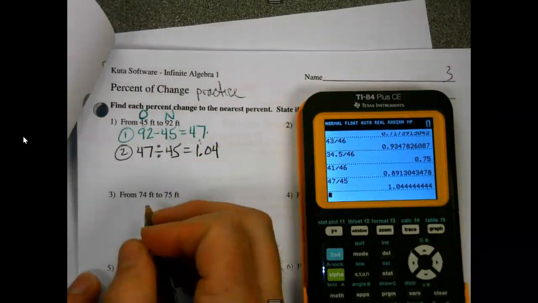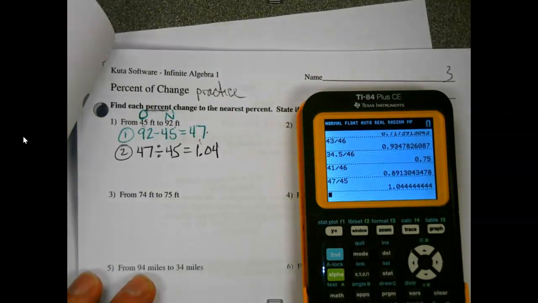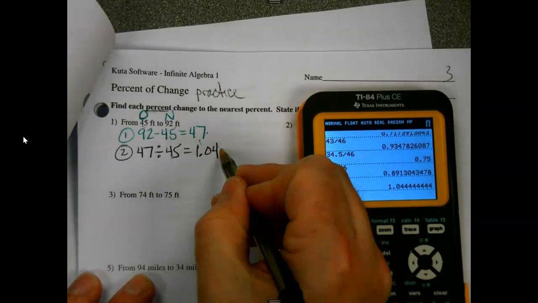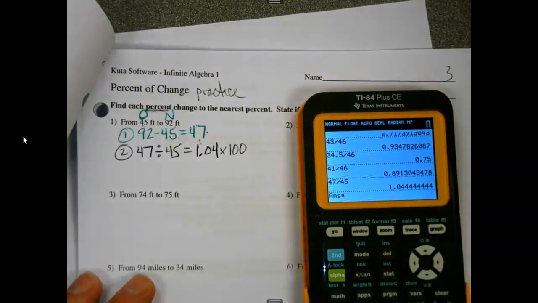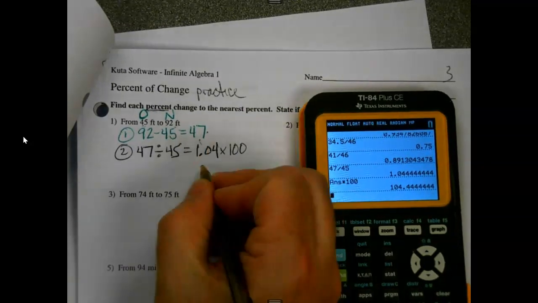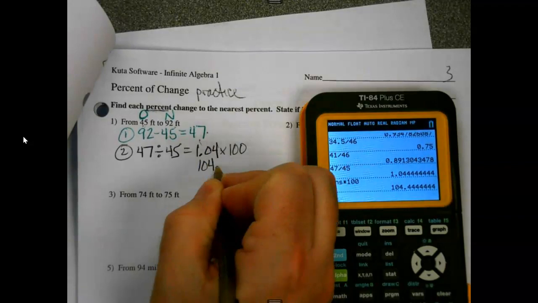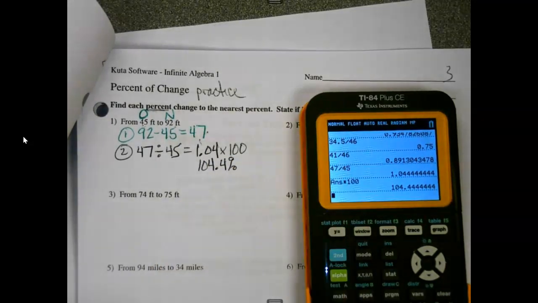So 1.04, but we want it to be a percentage. So we're either going to move the decimal point right 2 places, or if we want to use the calculator, we'll just multiply by 100. So 104, we'll just go to 104.4%. That's a large increase.